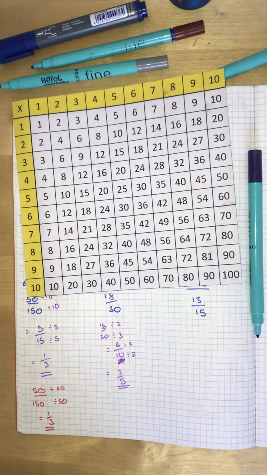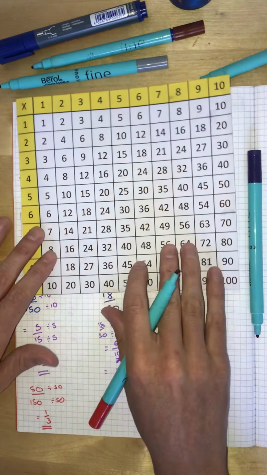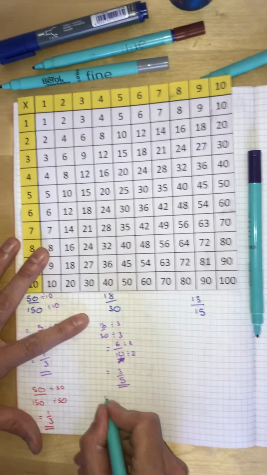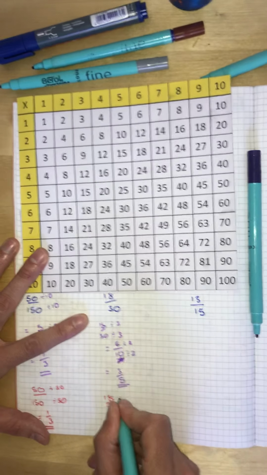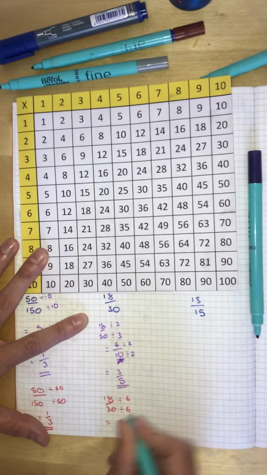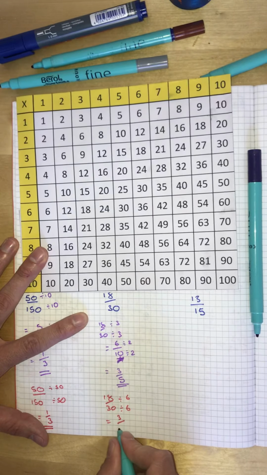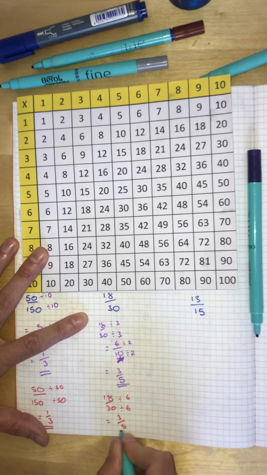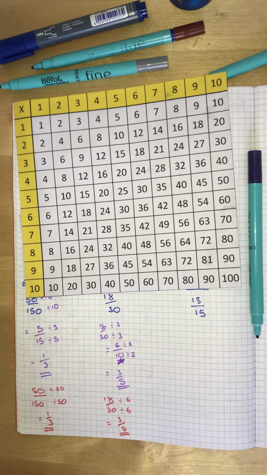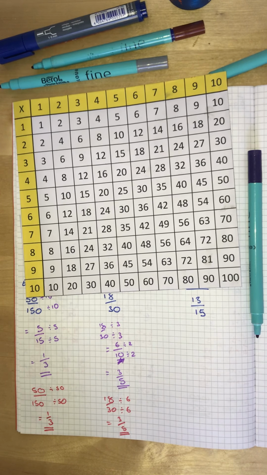Maybe you noticed that there was a better number I could have used: 18 and 30 are both in the 6 times table. So if we'd straight up divided them by 6, 18 divided by 6 is 3, 30 divided by 6 is 5. Again, 2 steps or 1 step, it doesn't really matter ultimately if you get to the right answer. If it takes you 2 steps or 3 steps, but you get the right answer, I'm happy. If you can do it in 1 step, that's great.